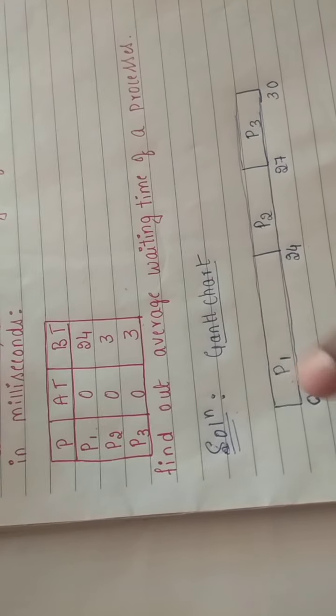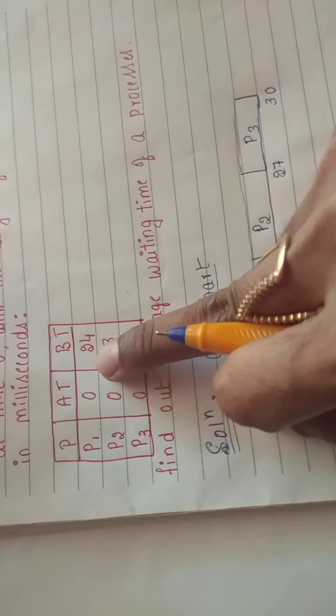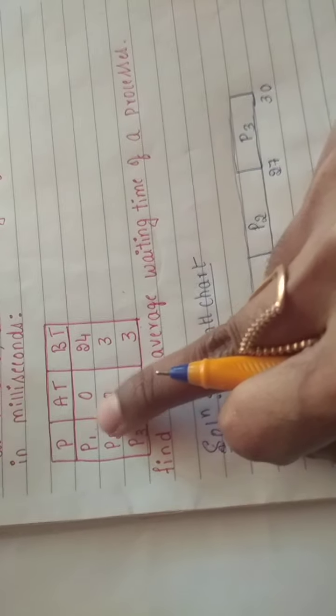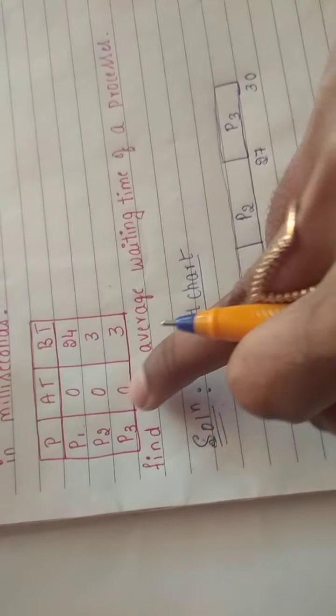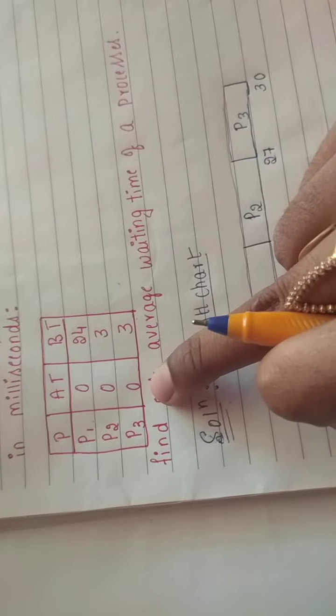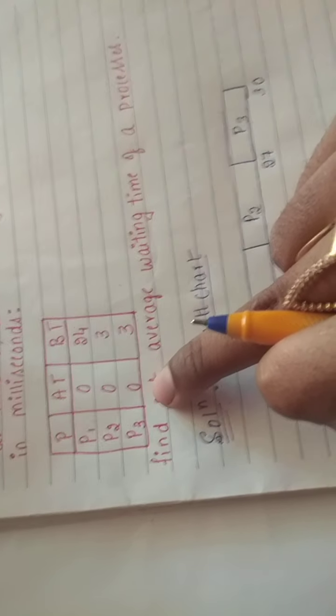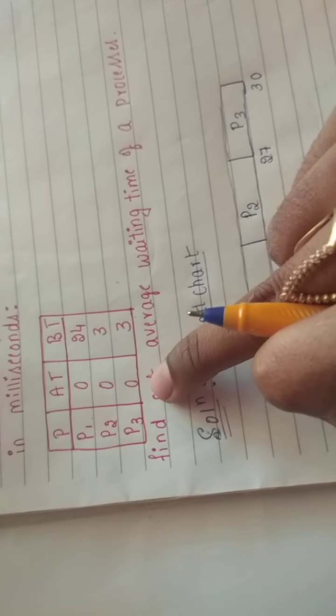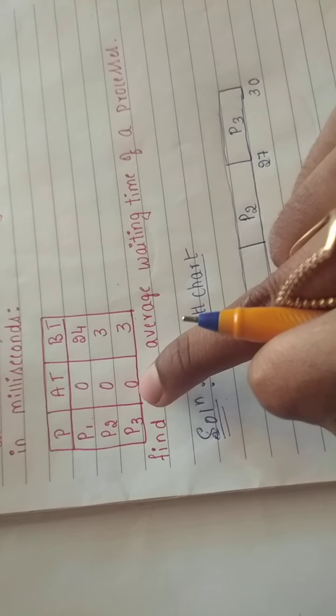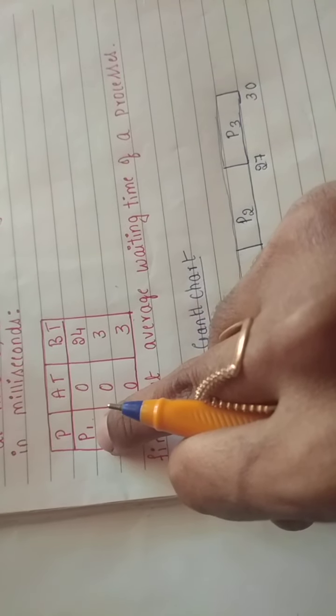So process P1 is there in the first place in the table, so I scheduled process P1. Next it is process P2, so I scheduled P2, then P3. Since the arrival time is the same for all the processes, in this kind of situation you need to select the process which is in the first position in the table.